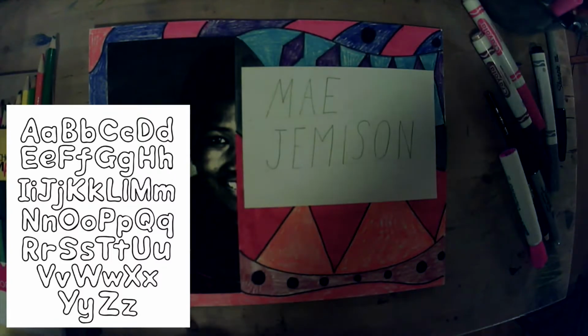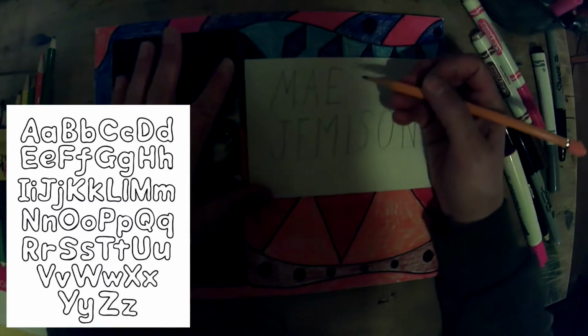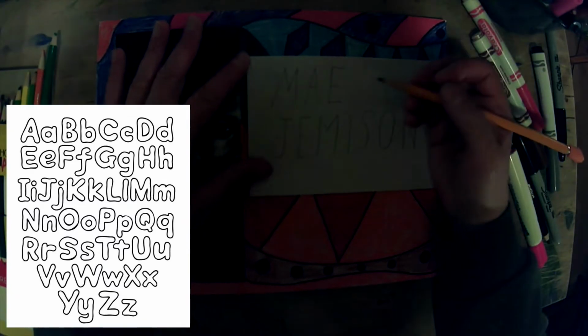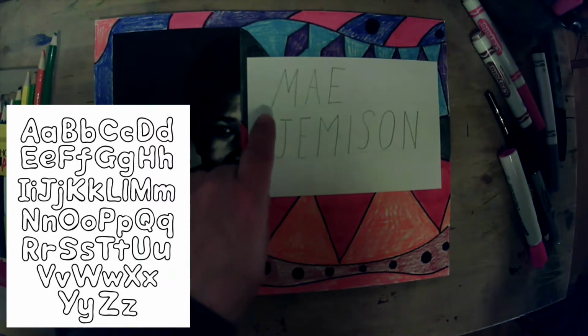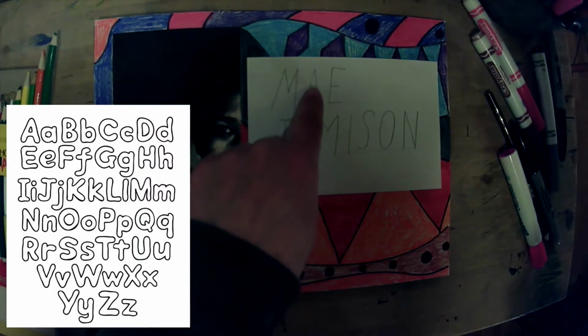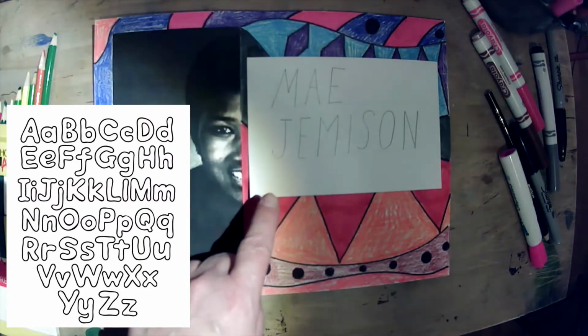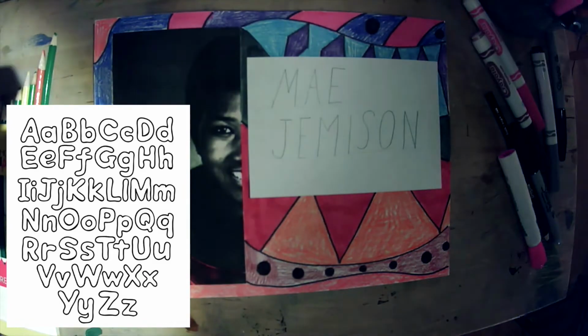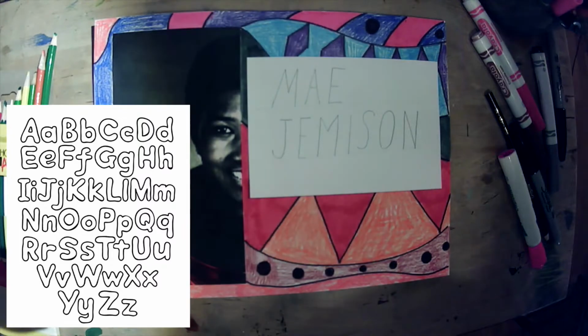Now, I'm going to do bubble letters. And when you're creating a bubble, you're going around the top, around the bottom, and in the inside of letters that have a circular shape or a triangular shape inside.